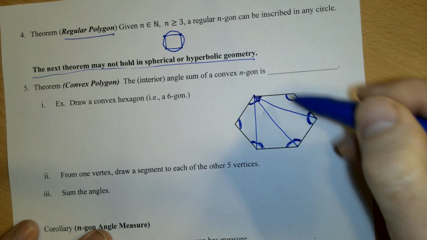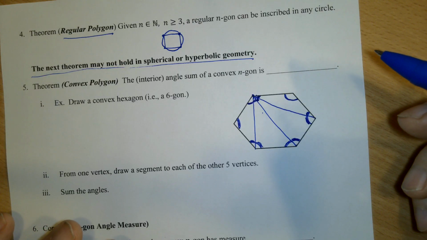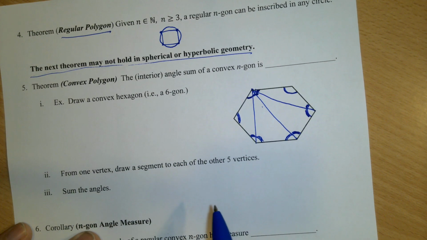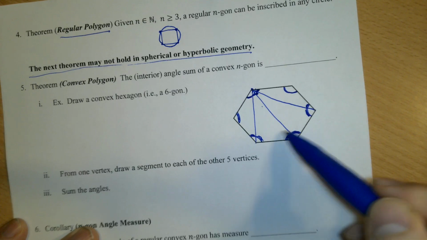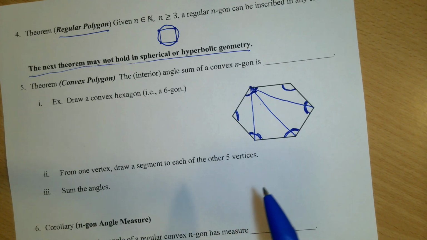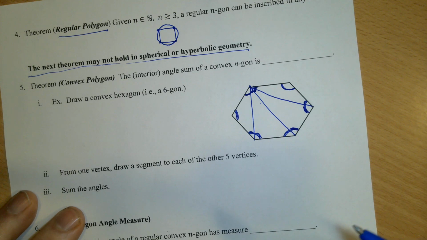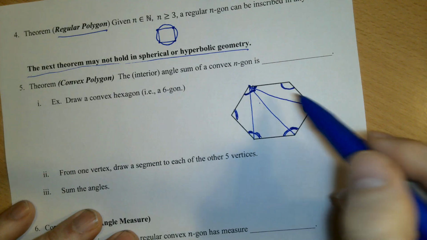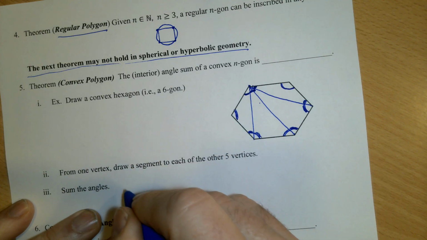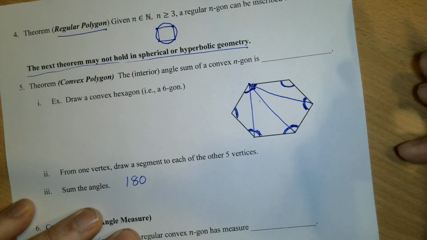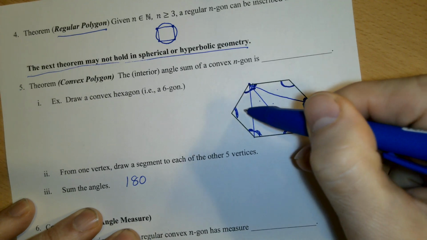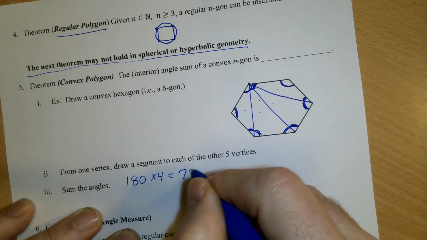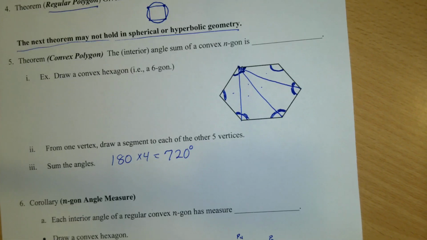And what did we get when we add up all of those angles of the triangles? We'll get exactly the same number as if we were adding up the 6 interior angles of this sixgon. It's just a different way of adding it up. And what is that number going to be in this case? Well, it's going to be 180 for each of the triangles. 1, 2, 3, 4. 180 times 4 is 720 degrees.